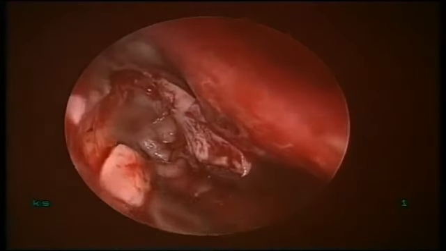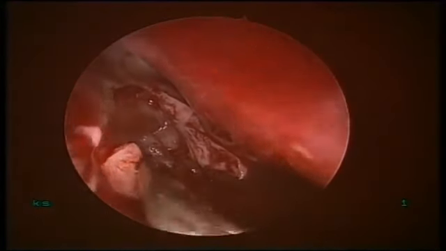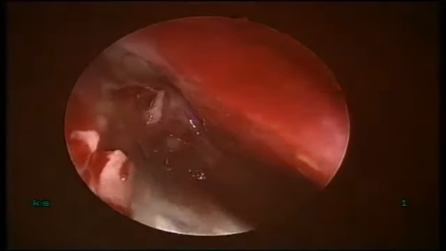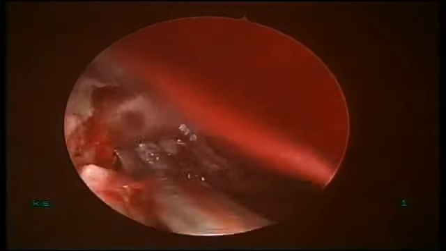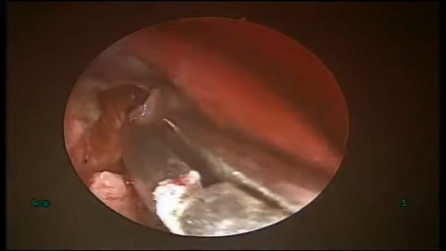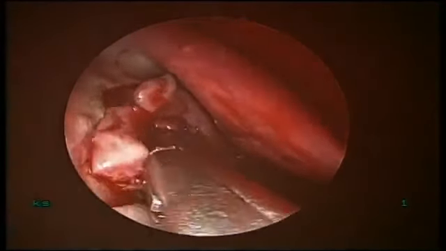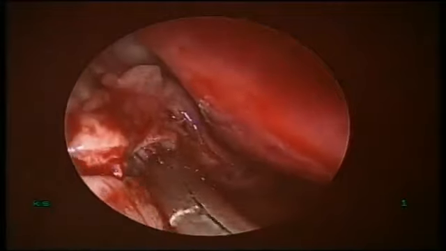Okay, the lower is going to come here and the upper one is going to come there superiorly.